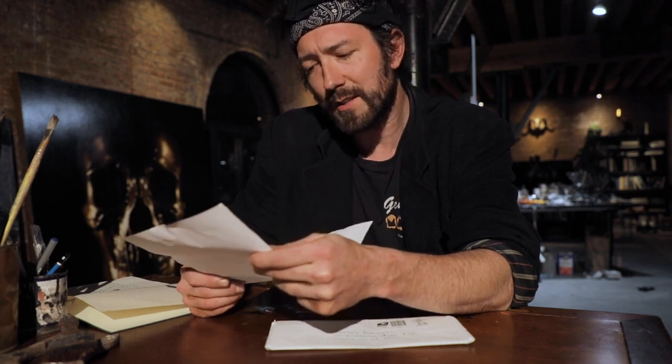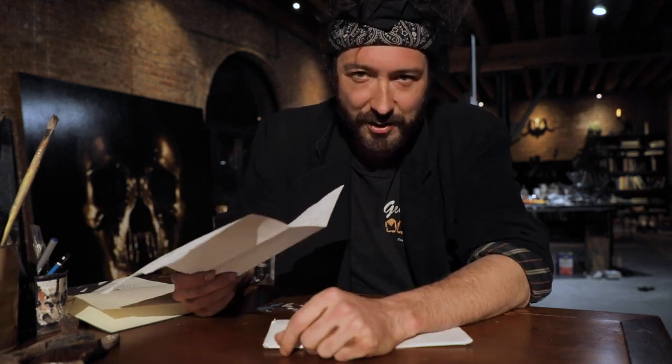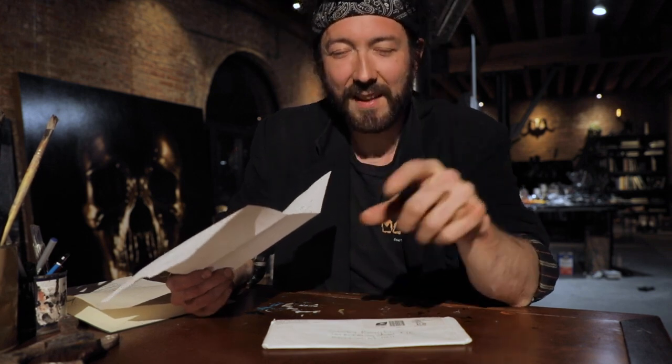James from Atlanta says, "I want my art to look more realistic. I've studied anatomy and my proportions seem correct, but it just doesn't feel real. What am I doing wrong?" James, this is a great question. Some people spend their entire lives and never figure this out, but there's a simple trick, and it comes in all shapes and sizes.